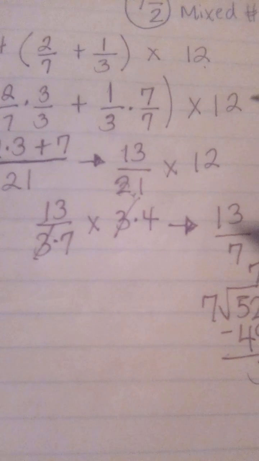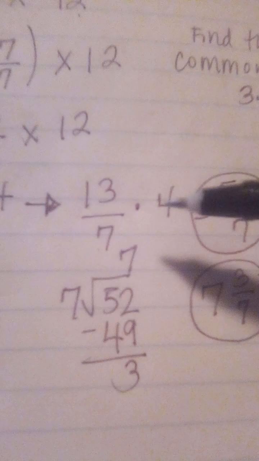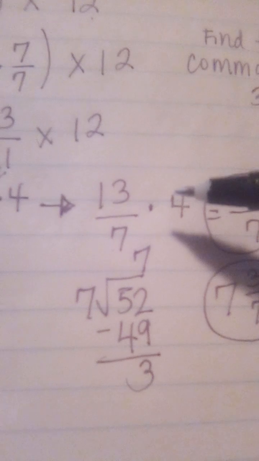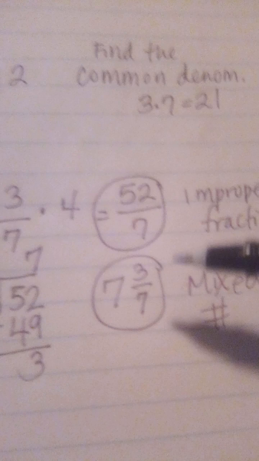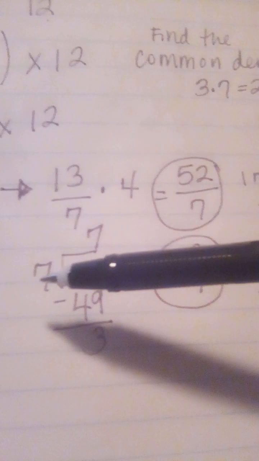And cancel out the common number, 3. What you have left over is 13 over 7 multiplied by 4. And you multiply the numerator, 13 times 4, which is 52, over 7. That is our improper fraction. And for the mixed number, 52 goes inside the box, 7 goes outside.